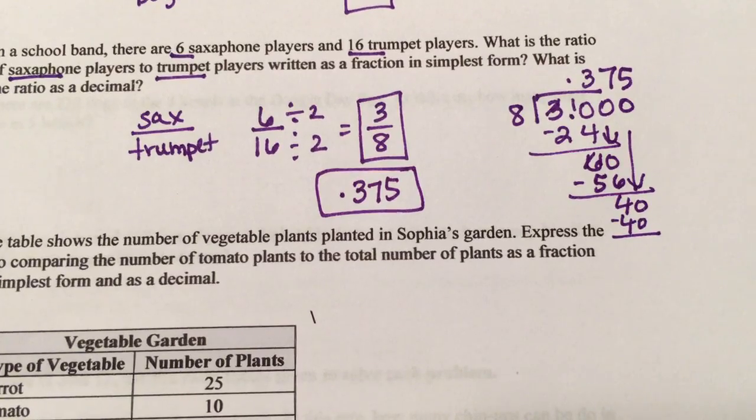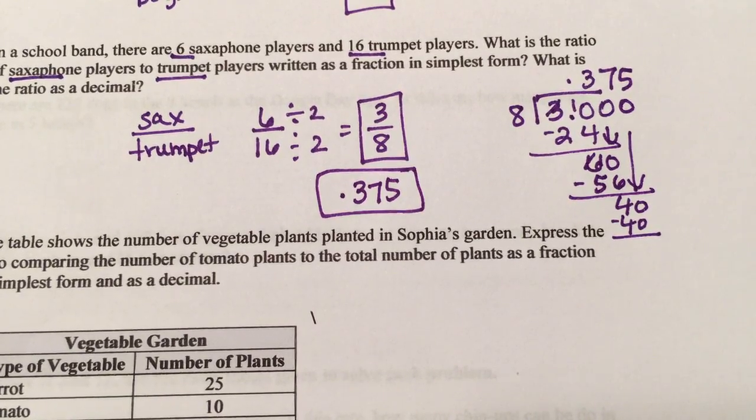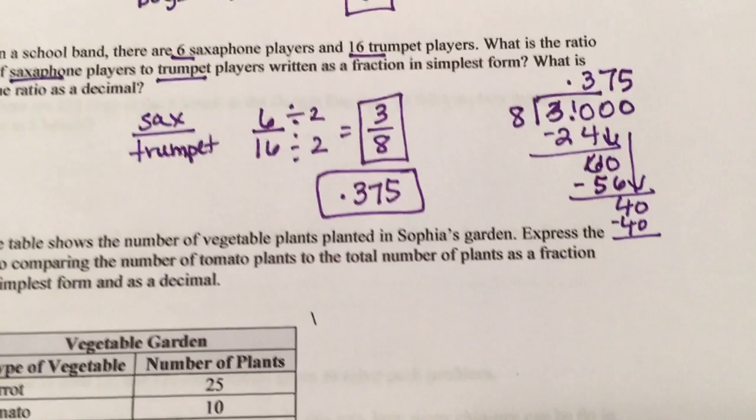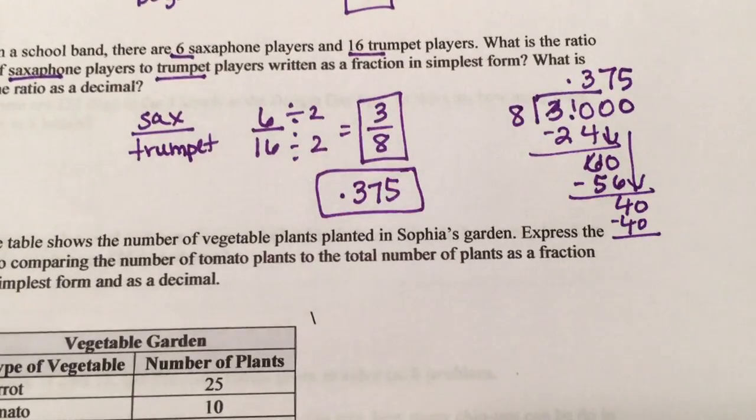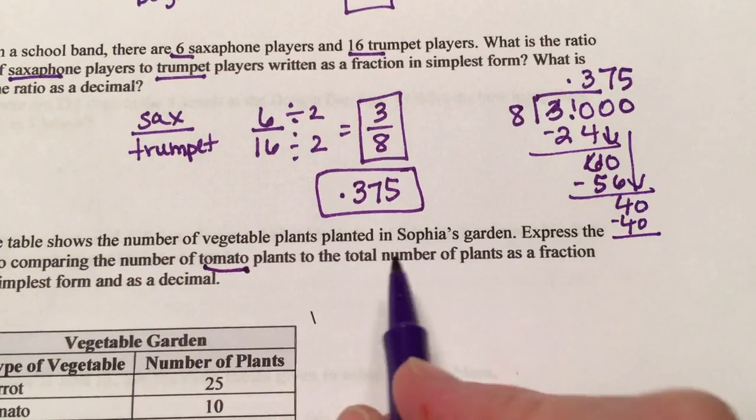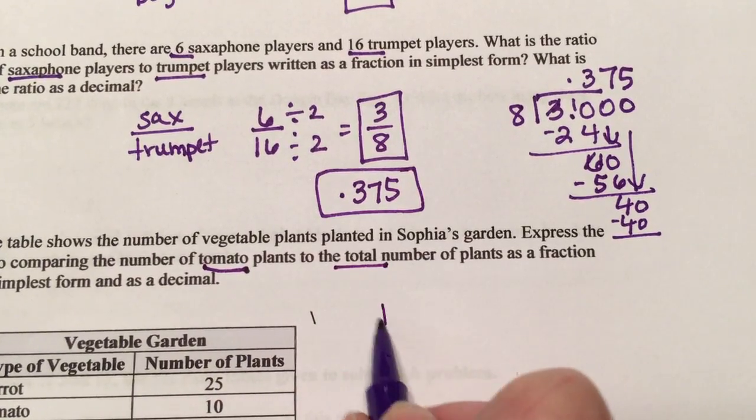fractions. Number 3, the table shows the number of vegetable plants planted in Sophia's garden. Express the ratio comparing the number of tomato plants to the total number of plants as a fraction in simplest form and as a decimal. All right, so I want to make sure that I'm writing the right ratio. This looks like tomato to total.